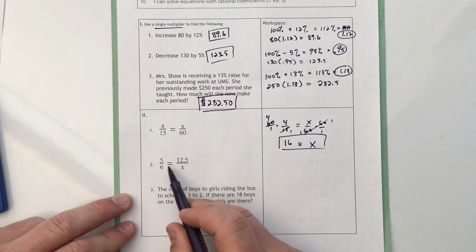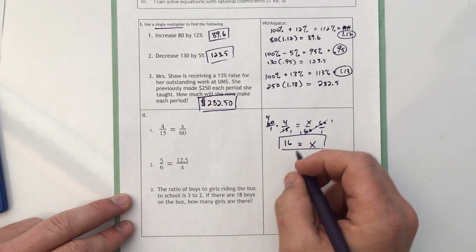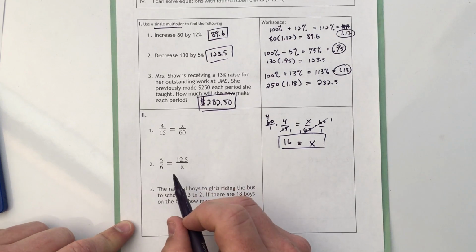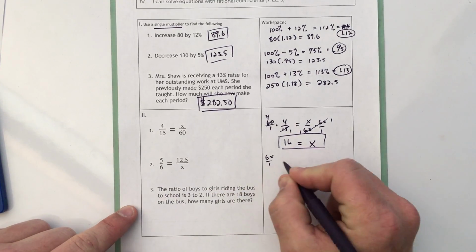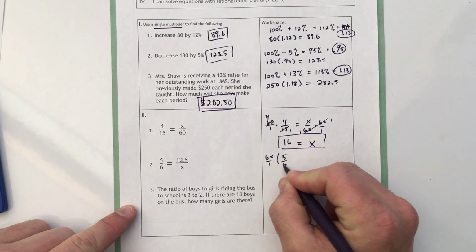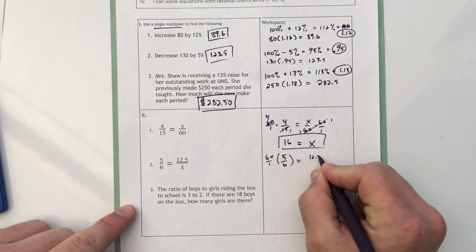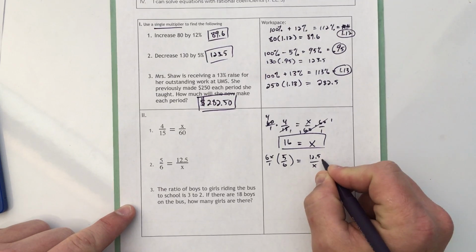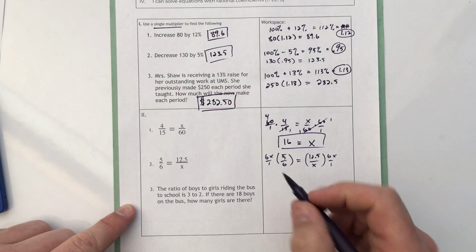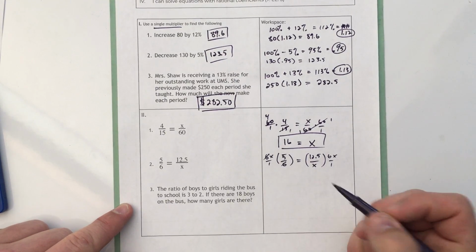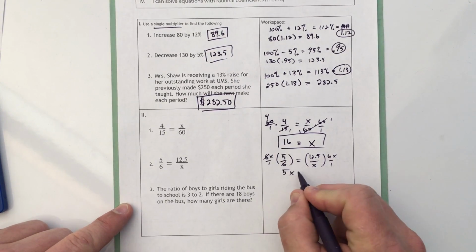Next one, 5/6 equals 12.5 over x. My common denominator here is 6x. So I'm going to multiply both sides by 6x. All right, so on the left side, my 6s cross simplify, and I'm left with 5x.